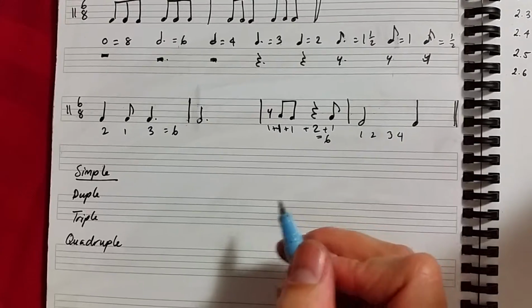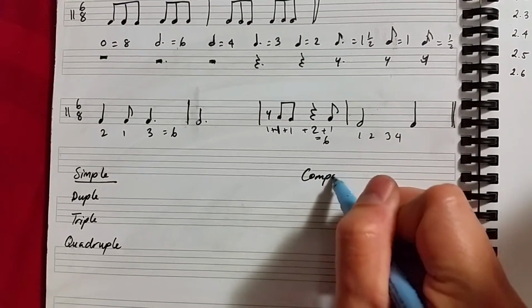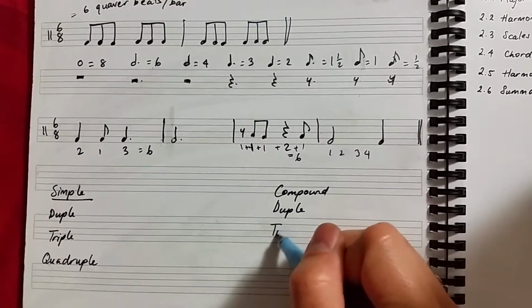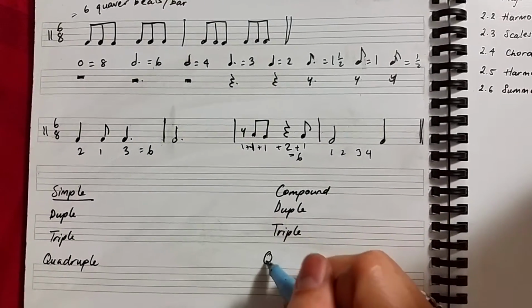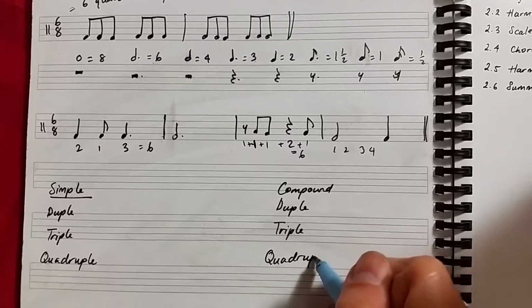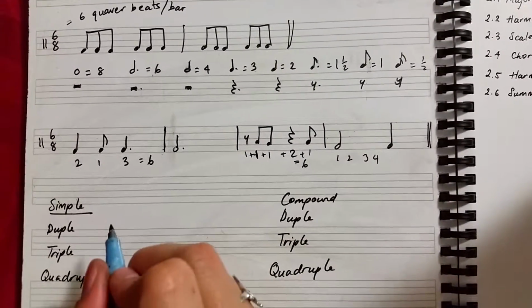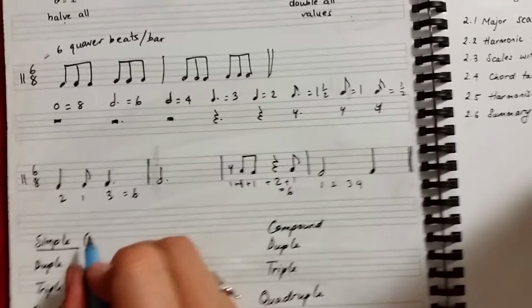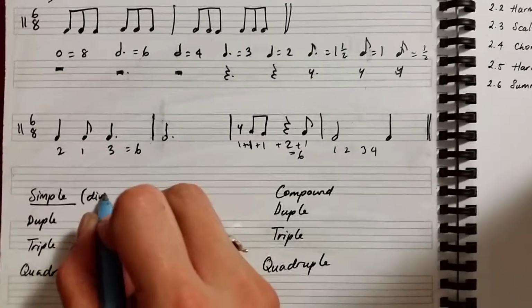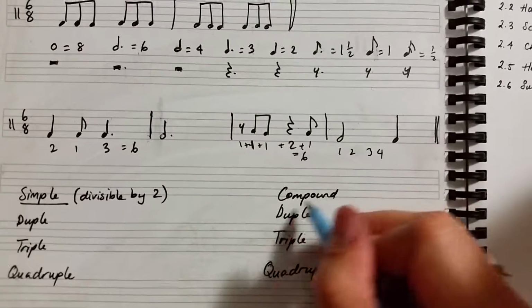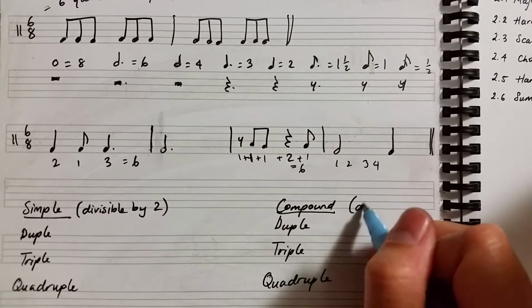We've also got compound duple, triple, and quadruple. Simple duple means that there are 2 beats in a bar, and all the beats that are in simple time are divisible by 2. Compound time means the beats are divisible by 3.